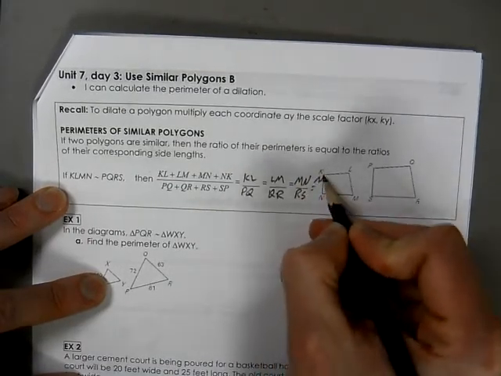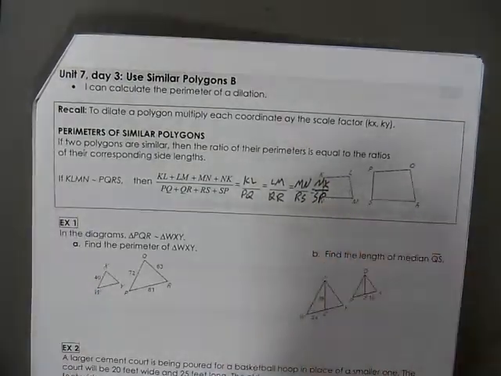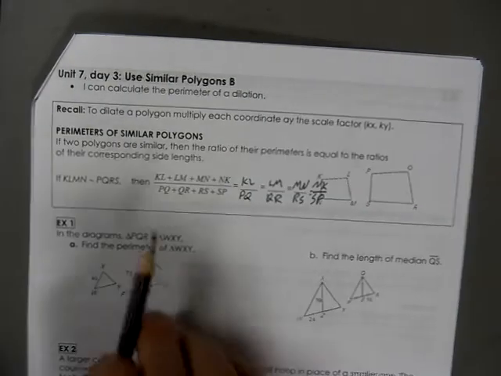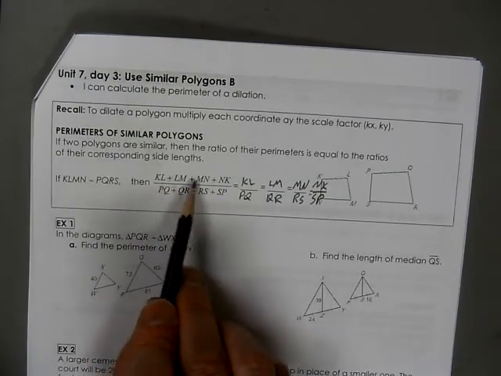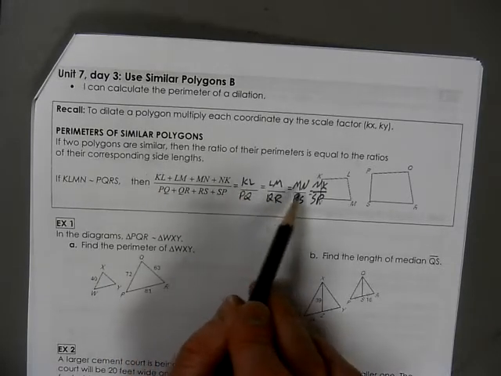You can also throw in another ratio in here for the fourth pair of sides, so that the perimeters, when you add up all the sides, that's going to be equal to the ratio of any of the corresponding sides.